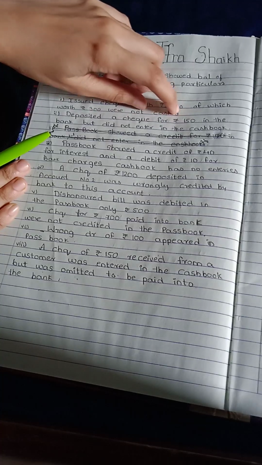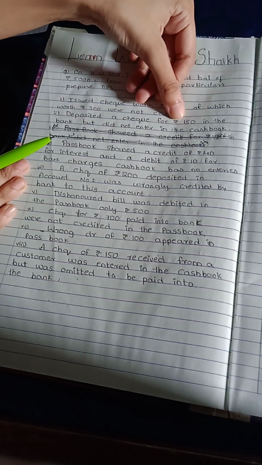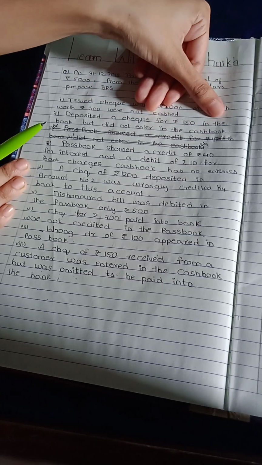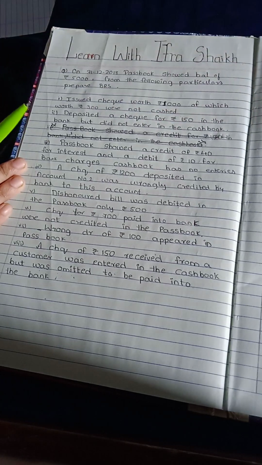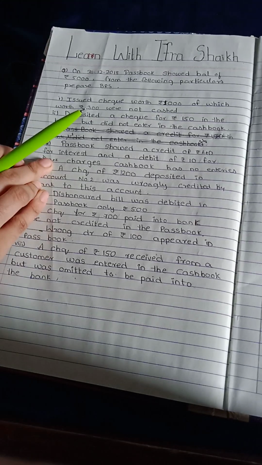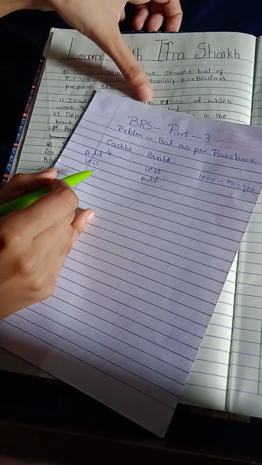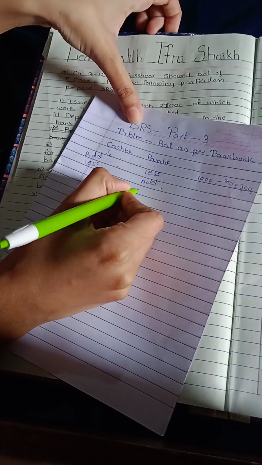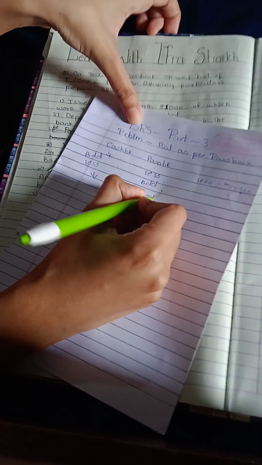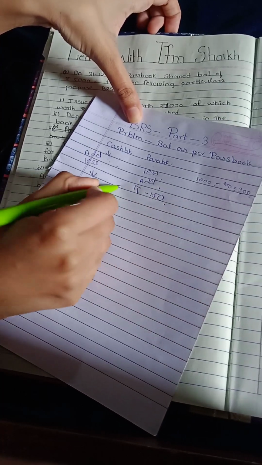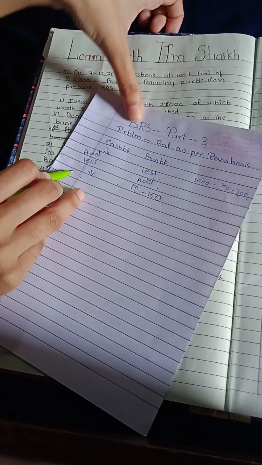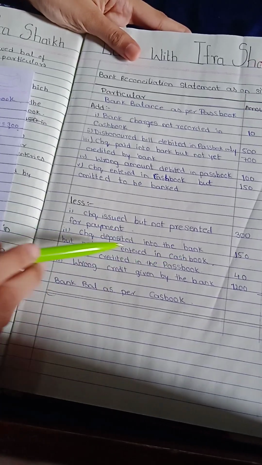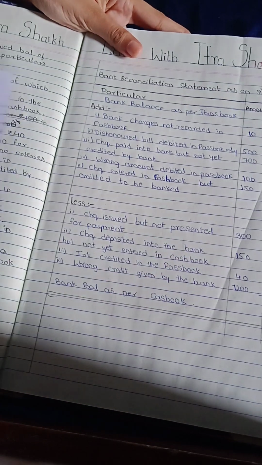Deposited a check for rupees 150. We have deposited a check for rupees 150 in the bank but did not enter it in the cash book. So we have deposited a check but we have not entered it in the cash book, so the amount of cash book is less but the amount of passbook is more by rupees 150, right? So while maintaining the passbook, we'll look at the balance of cash book, so we'll less this. Check deposited into the bank but not yet entered into the cash book, rupees 150.